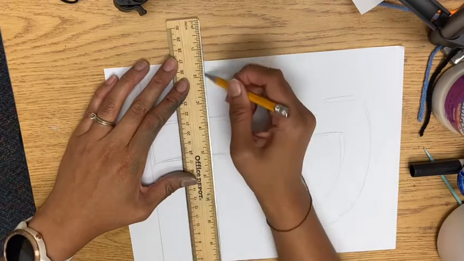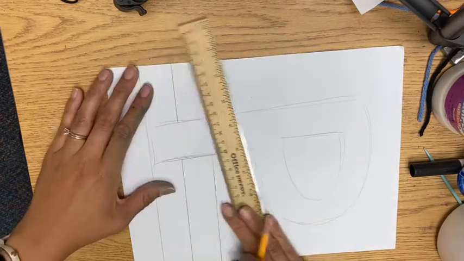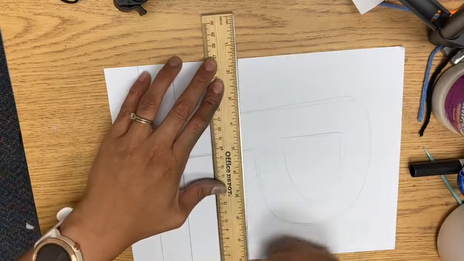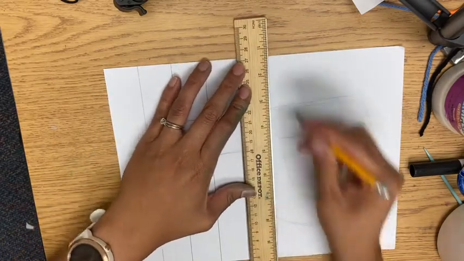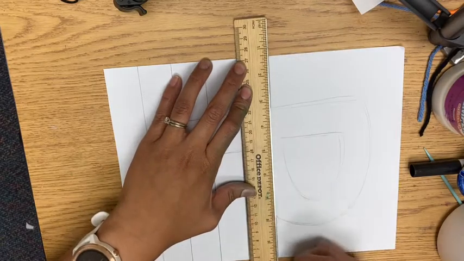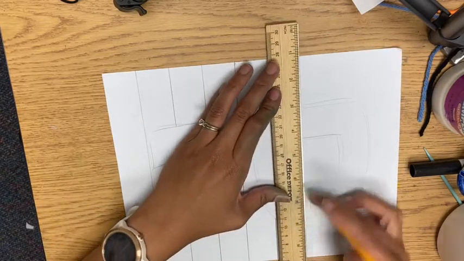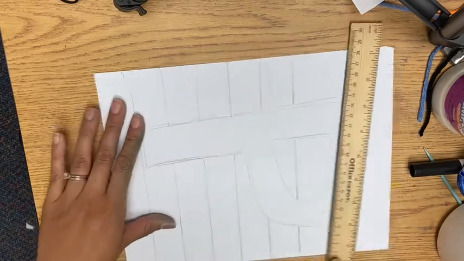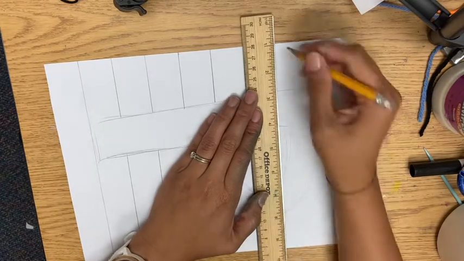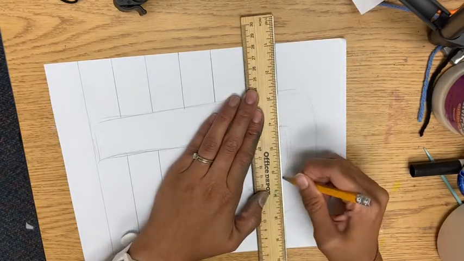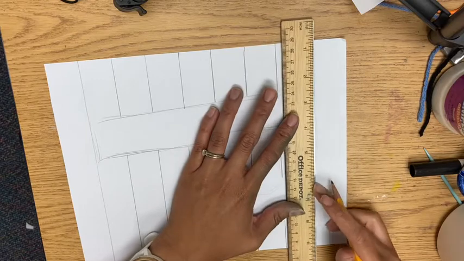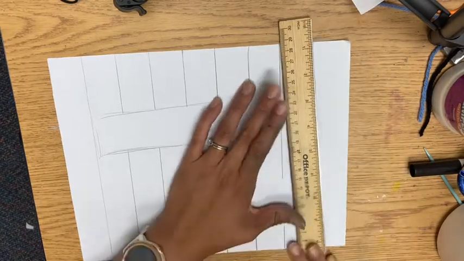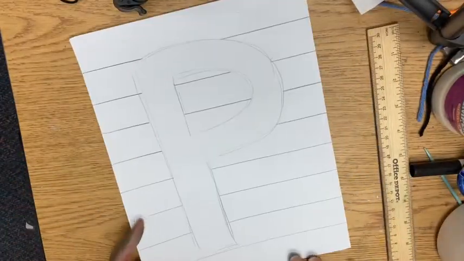Like I said, rulers would be easy because then you can just line it up, and it will be really evenly spaced. So they're one ruler apart. So everywhere outside of my letter, I'm going to draw a line across. The gaps of the letters. And then I think that's it for that letter.